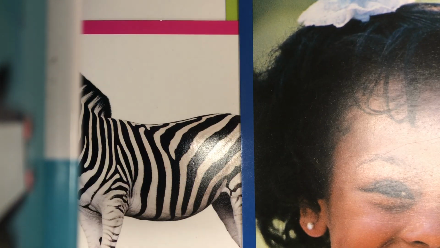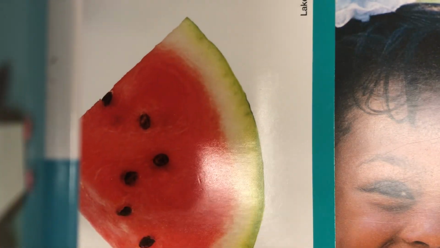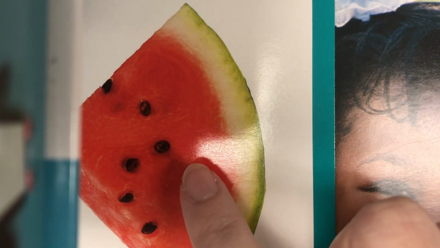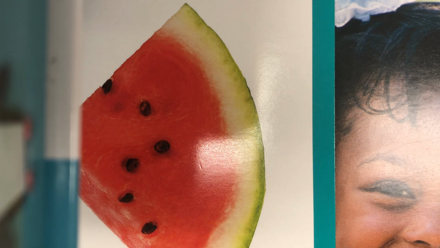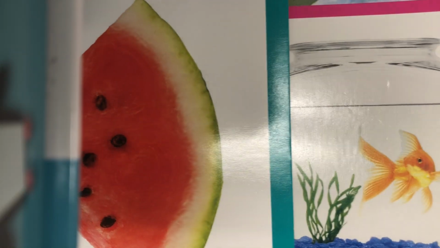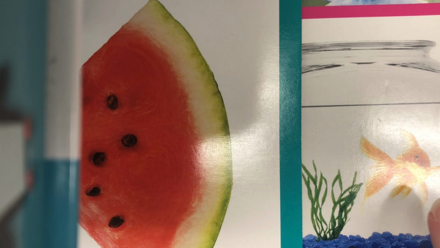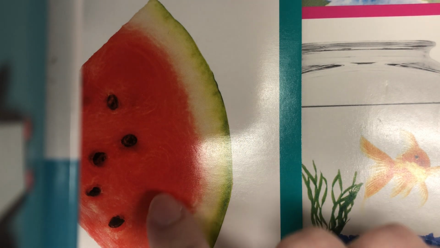Okay, let's look again. Now I have a watermelon. What sound do you hear at the beginning of watermelon? W. You should say w. And can I fit my fish in there? There it is. I have a fish. What sound do you hear at the beginning of fish? F. You should say f. Now, watermelon and fish. Point to the picture that begins with f. Did you point to the fish? You should. Point to the picture that begins with w. Did you point to the watermelon?